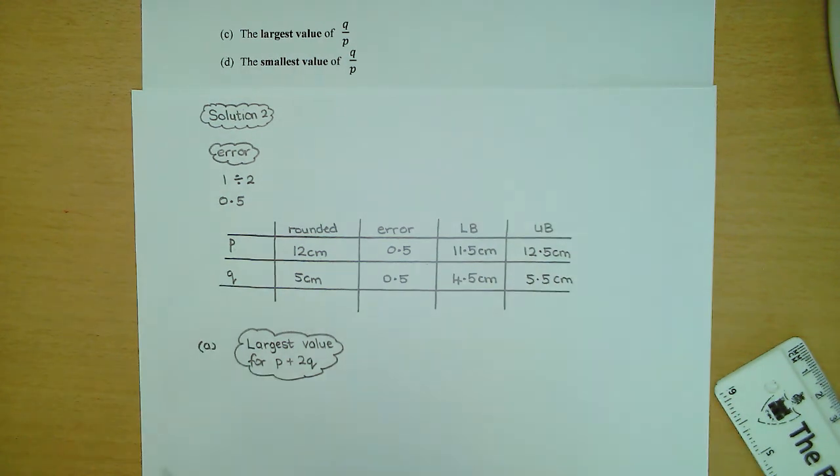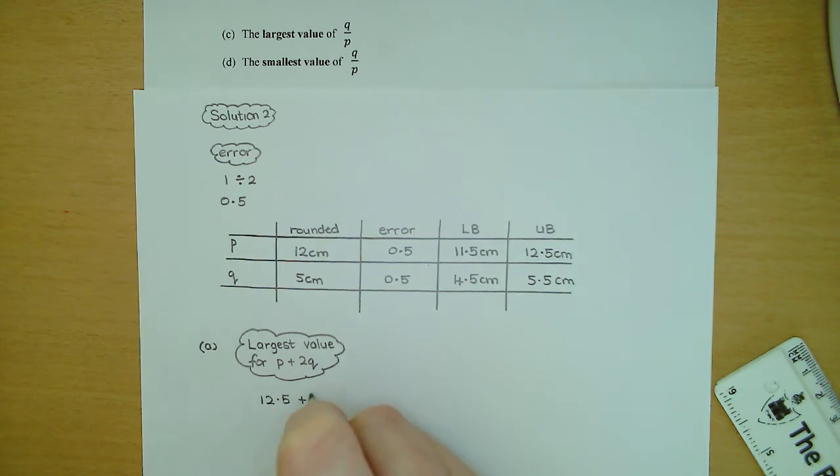So the upper bound for P is 12.5. And then we're adding on 2 times the upper bound for Q. So 12.5 plus 2 times 5.5. Two 5.5s are 11. So 12.5 plus 11 is going to give us 23.5. And that is going to be in centimetres.